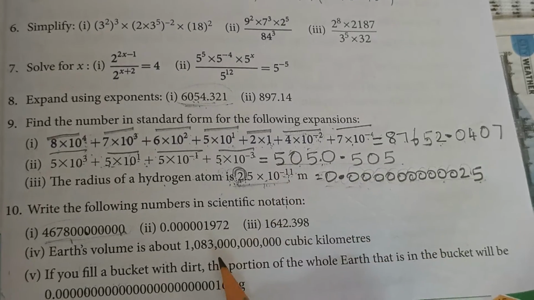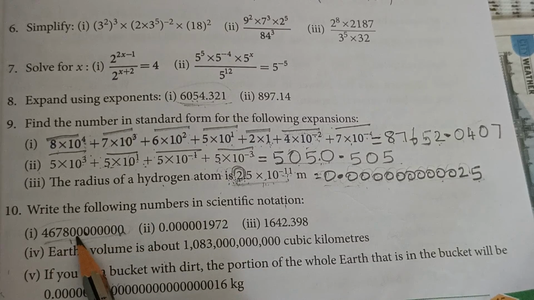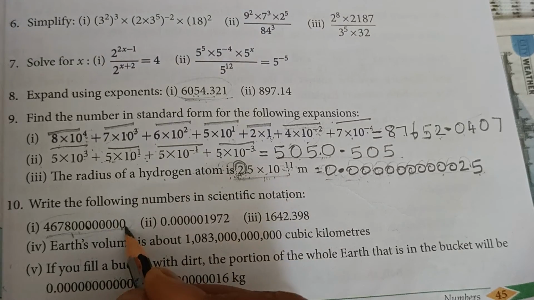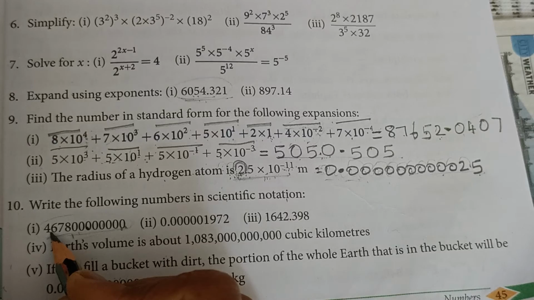So that is the use of scientific notation. Now we have to write, this is in standard form. We have to write in scientific form. How to do? The point is here. So how many digits? The whole number should be from 1 to 9. So the point has to come here.